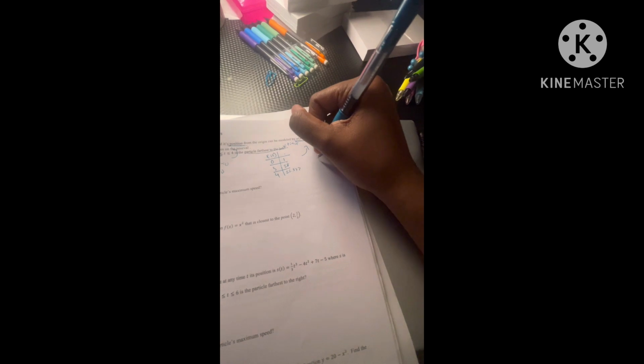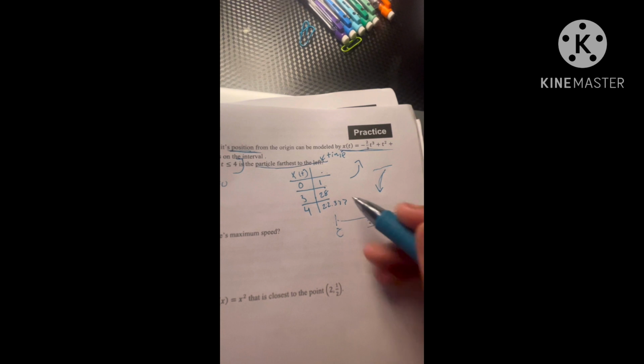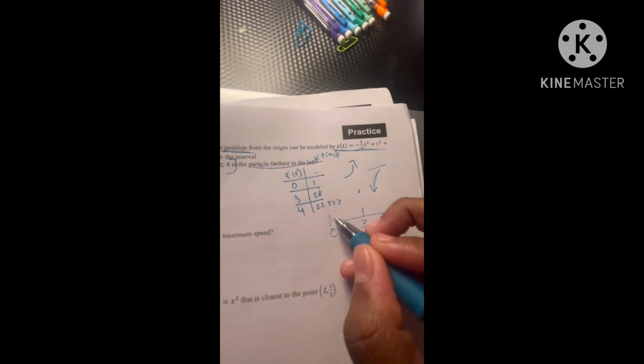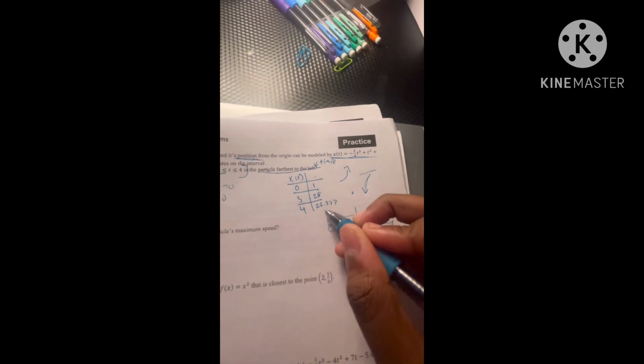I got, at 0 it's 1, at 3 it's 28, and at 4 it's 22.333. It's asking furthest to the left, so the far negative side, and that's t = 0.